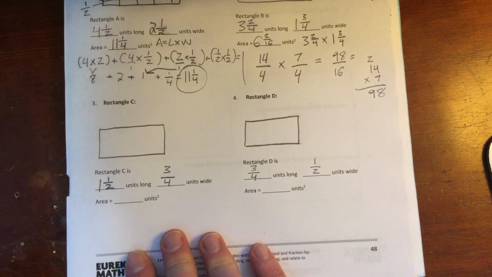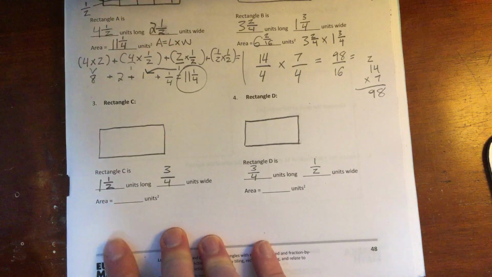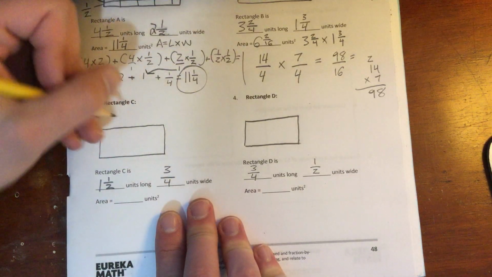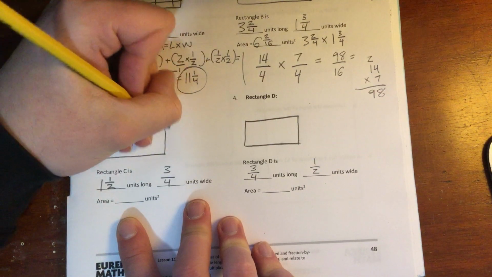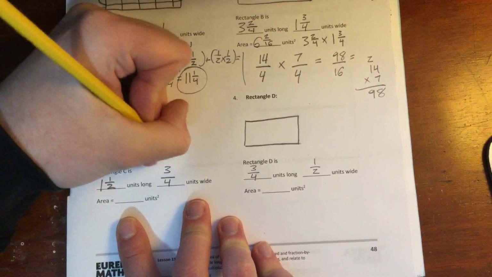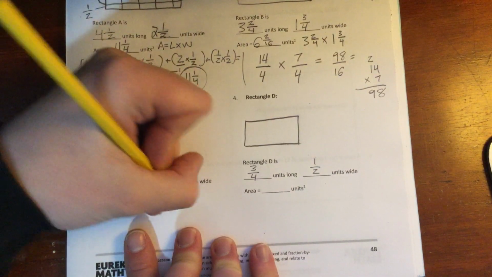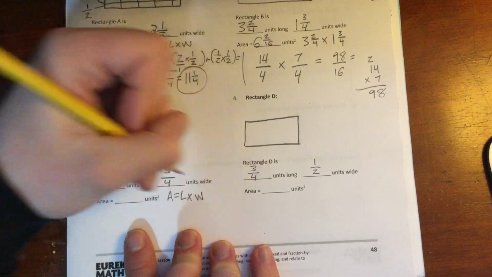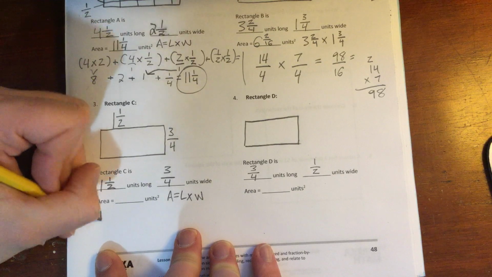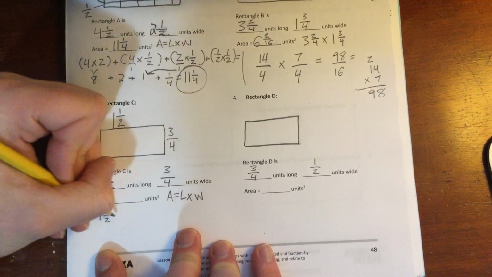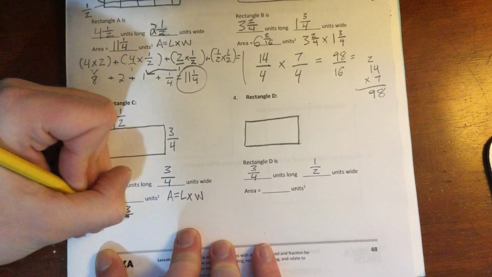We're going to do the same thing where we're doing standard algorithm. We're going to multiply each one of these numbers. So first thing I'm going to do is label it 1 1/2 times 3/4. I know that area is equal to length times width. So I have 1 1/2 times 3/4.